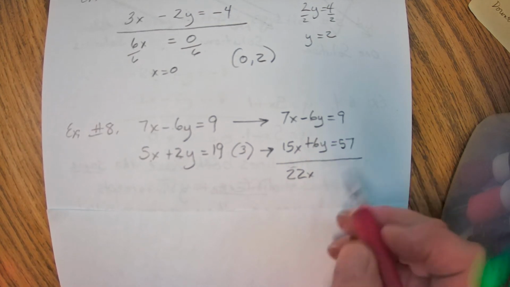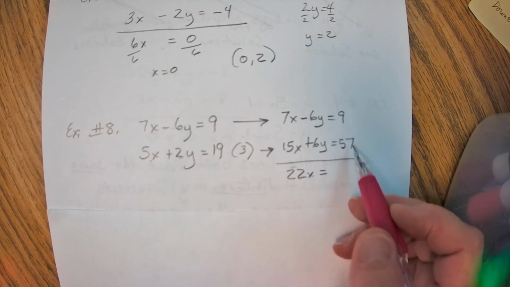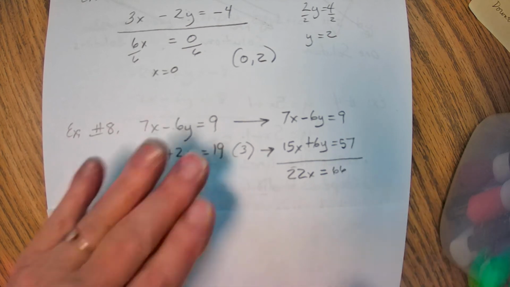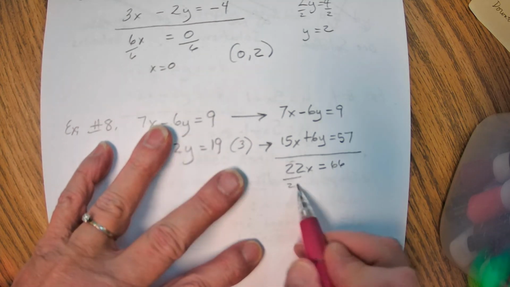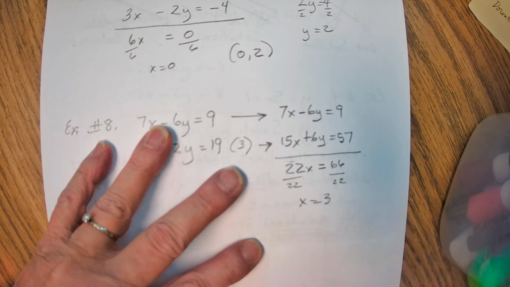That's 0. That's what I wanted because I wanted the y's to disappear. And 9 plus 57 is 66. If I divide both sides by 22, I get x equals 3.